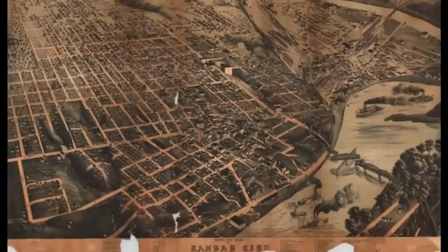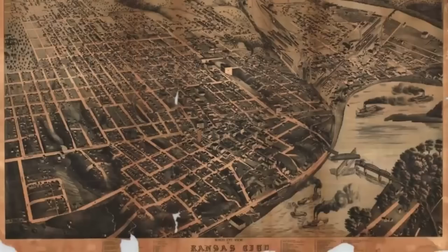And then we look at the bird's eye map of Kansas City from the 1870s, and we see that it's already grown from the earlier one that we saw from the 1860s, supposedly. Very well-defined grid pattern, which it continues to have to this day. And you can even see the downtown where it runs up to the Missouri River. And you see a very interesting turning bridge as well there.